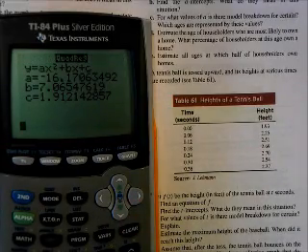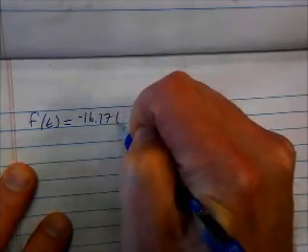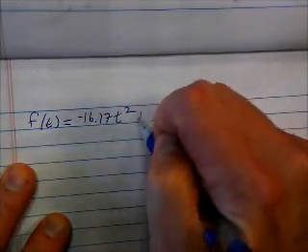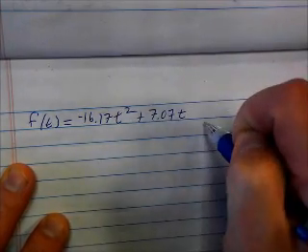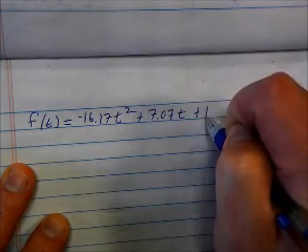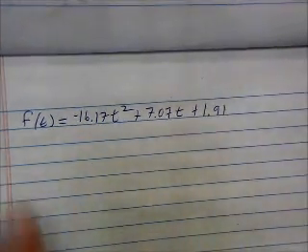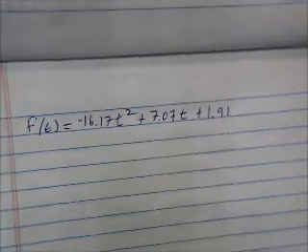All right, now when you do this problem on the test, the directions will say, find the regression, and then they'll probably tell you to round your answer to 2 decimal places. All right, so we would write y equals, our f of t equals negative 16.17t squared plus 7.07t plus 1.91. So there would be our regression equation.